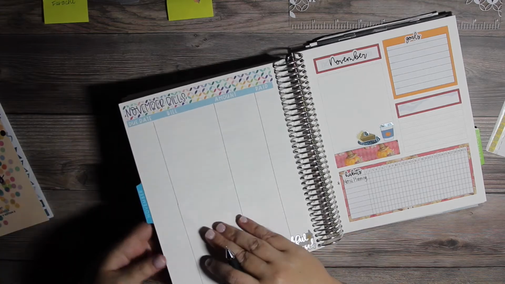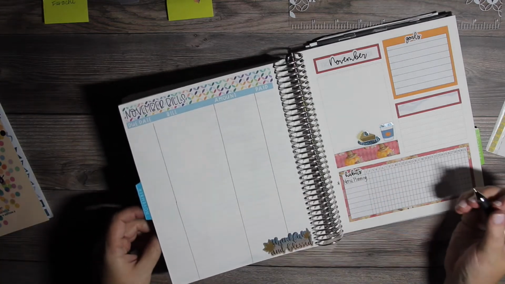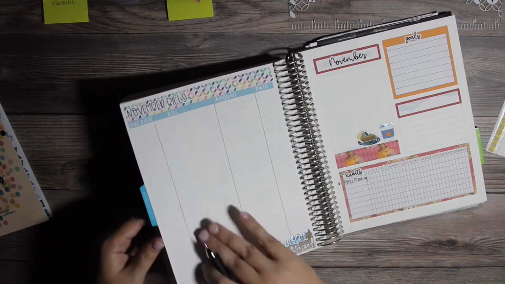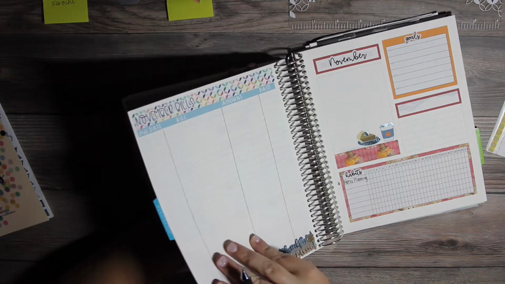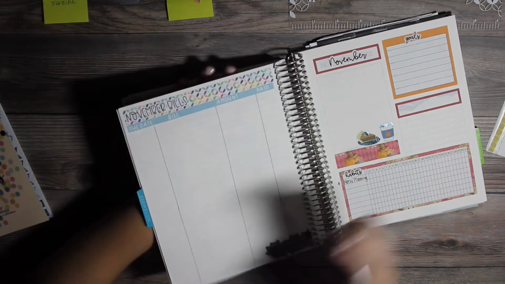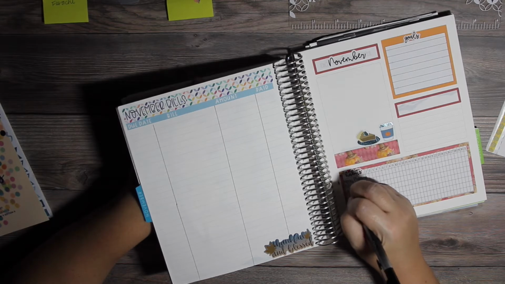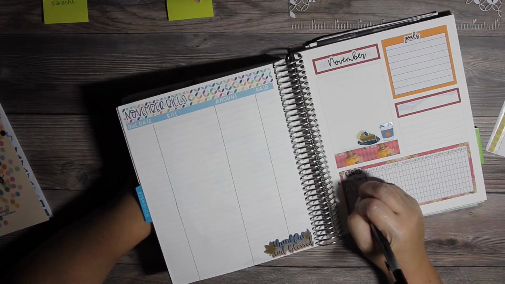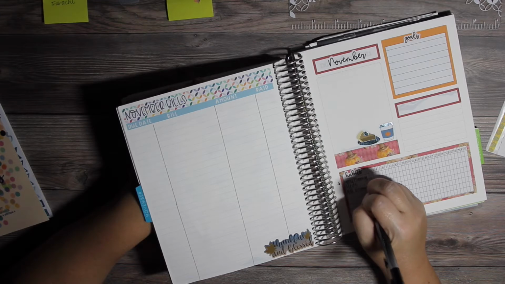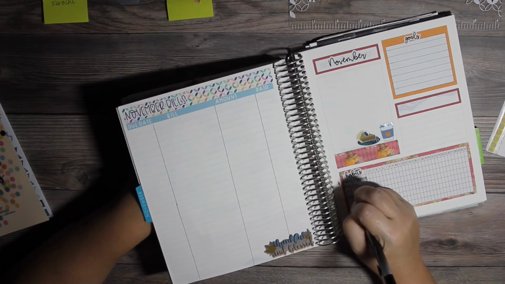Then I always do my usual ones, which are to take my medicine every morning, and I take vitamins in the morning and vitamins in the evening.